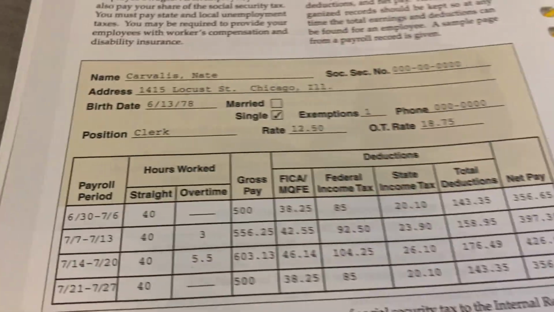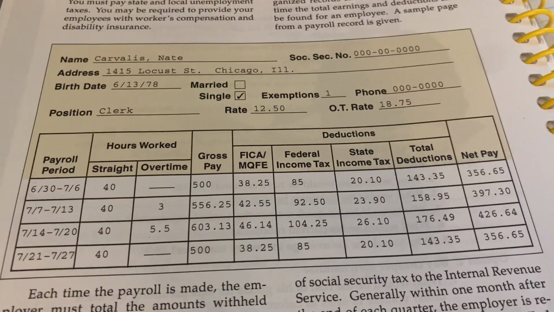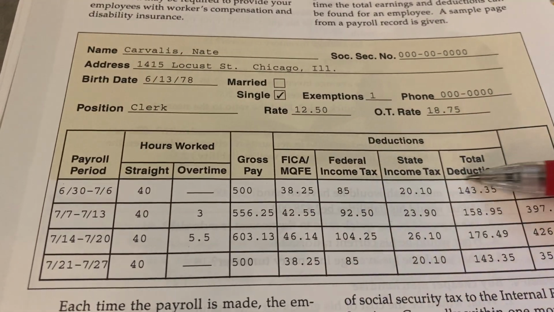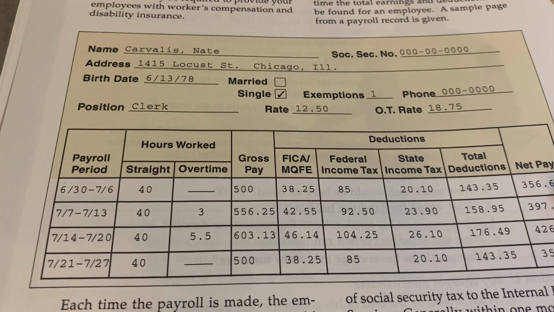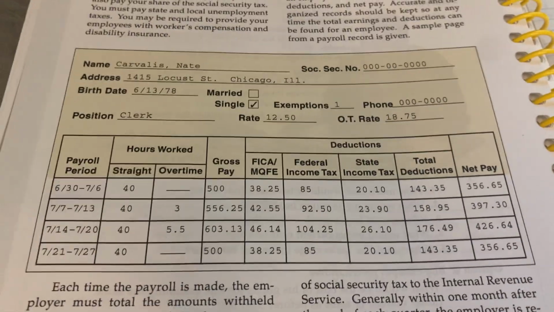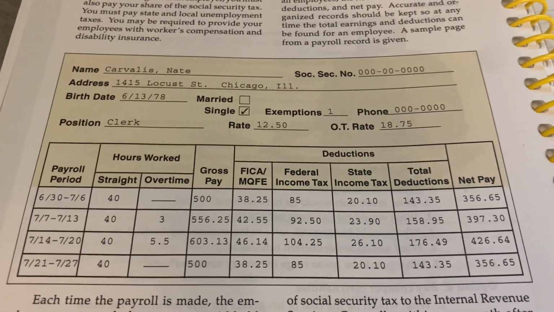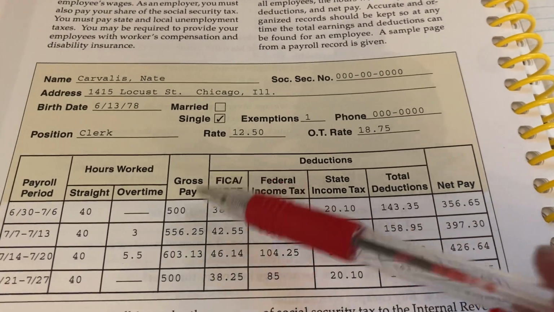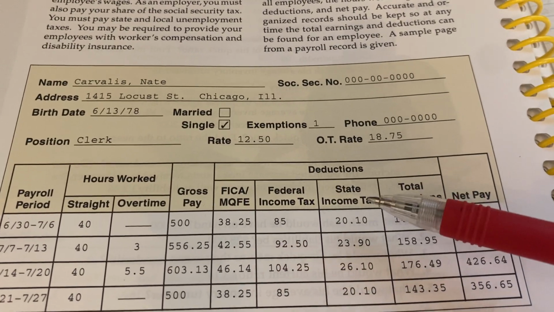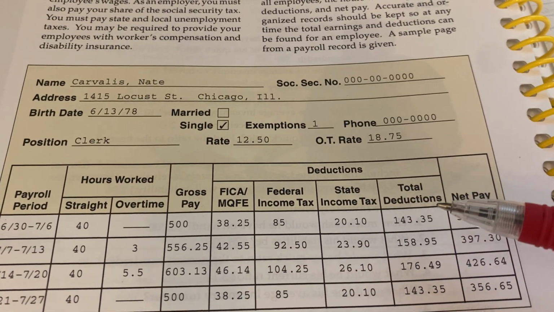Let me show that a little better. So after the gross pay, he only got $356 out of that gross pay after they took all of those deductions. So let's go over that real quick: the gross pay, the Social Security, federal income tax, state income tax, and the total deductions.